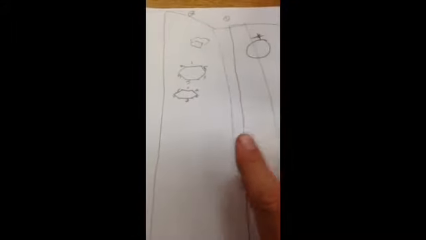How many sides does it have to make 11? 6 sides. So 6 sides. Do we know a shape that has 6 sides? Yeah. Hexagon. There we go. There's another answer. So let's write that down. What about octagon?